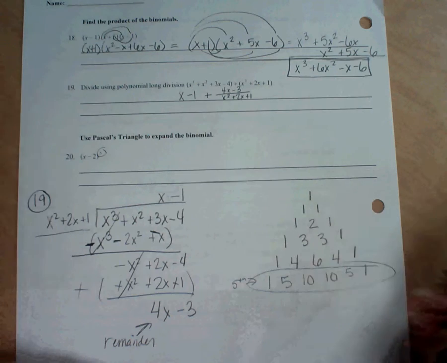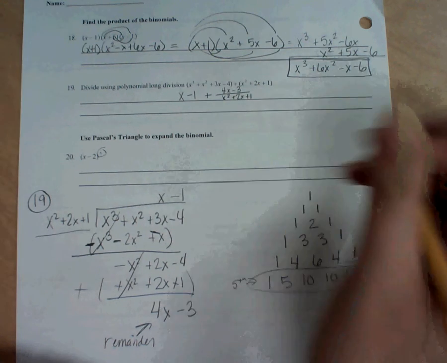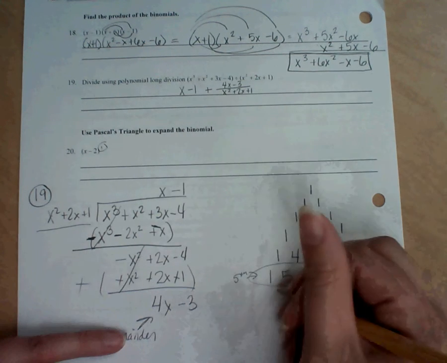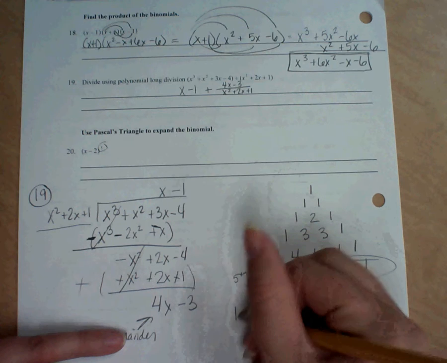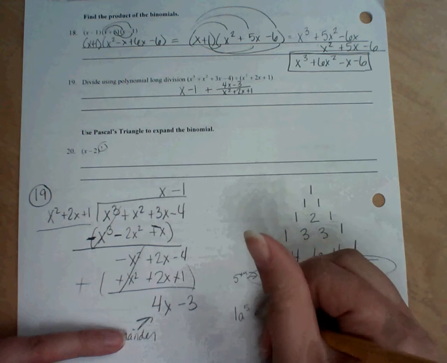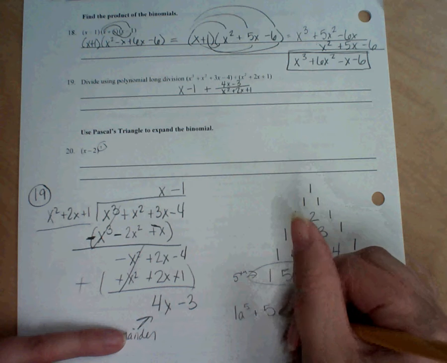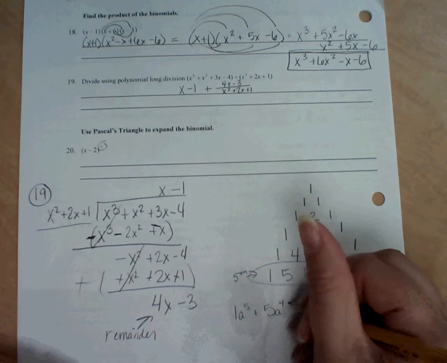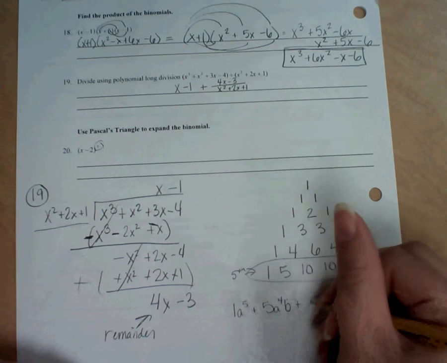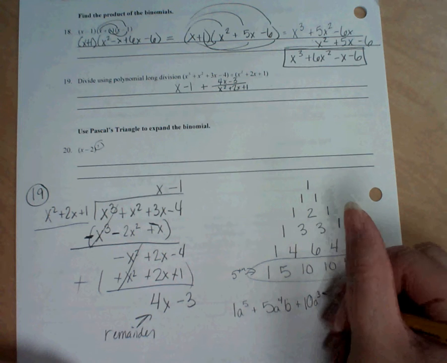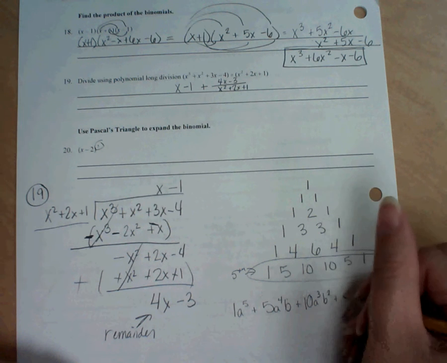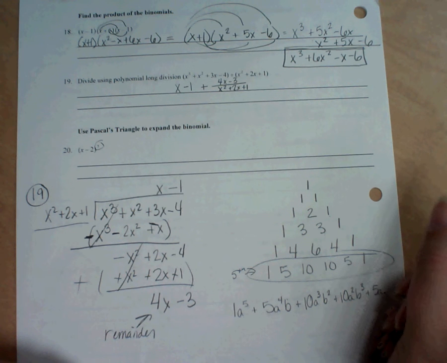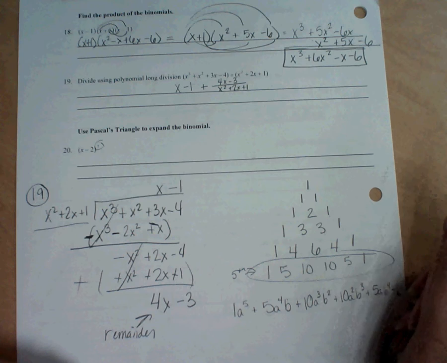So these are going to be what I multiply my coefficients by. So remember that with expanding a binomial, I'm going to have this first, and then a to the 5th, and no b term. Plus, and then 5, and my a terms go down 1 each time. So this is going to be a to the 4th, and my b terms go up 1 each time. So this will be b plus 10 a cubed b squared plus 10 a squared b cubed plus 5 a b to the fourth plus 1 b to the fifth.